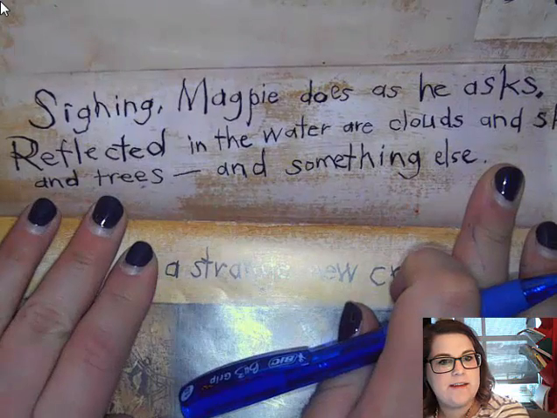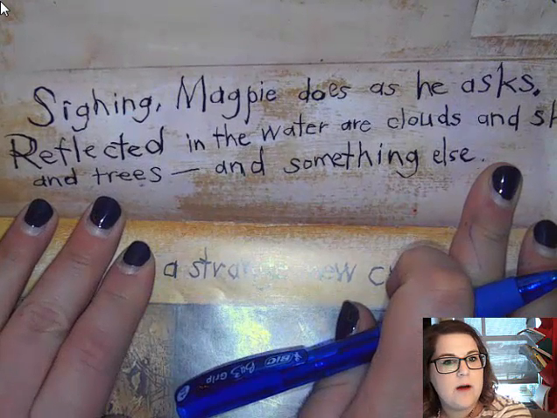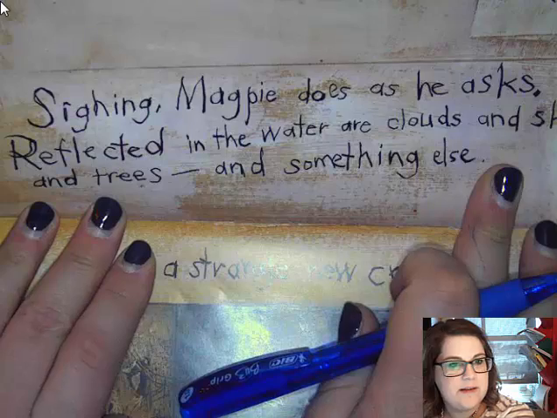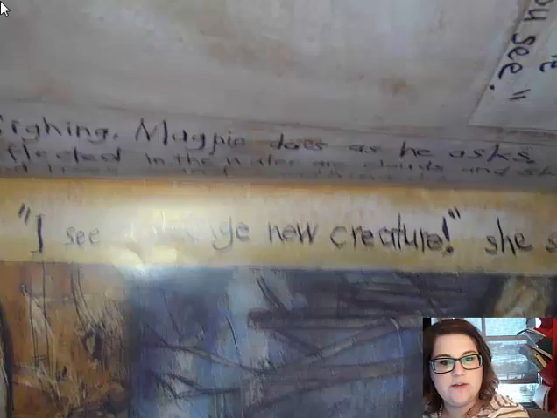Sighing, Magpie does as he asks. Reflected in the water are clouds and skies and trees, and something else. "I see a strange new creature," she says. "That is us," says Dog.